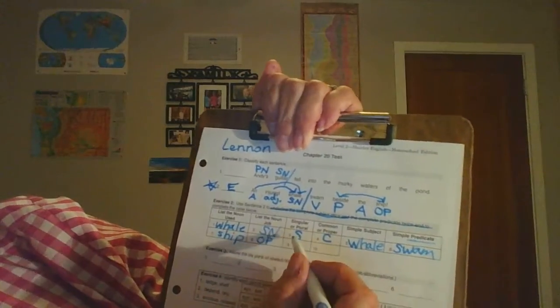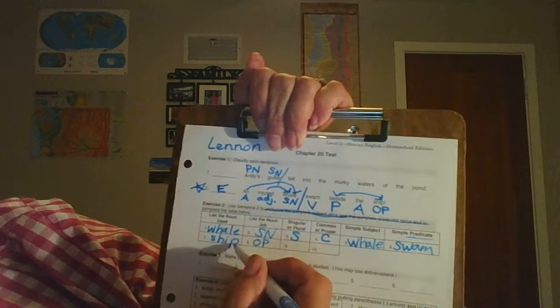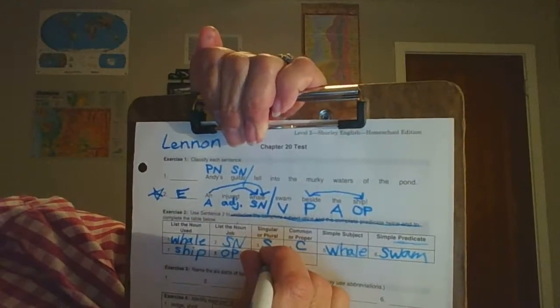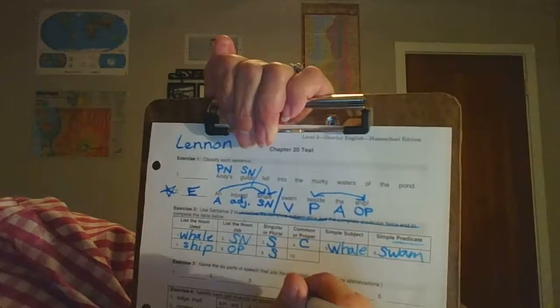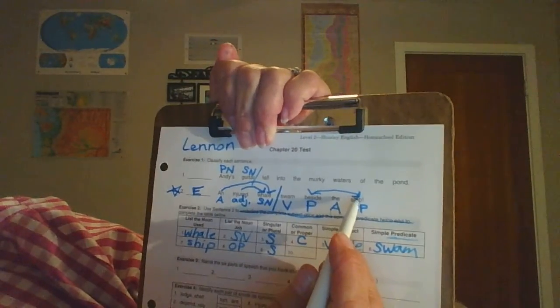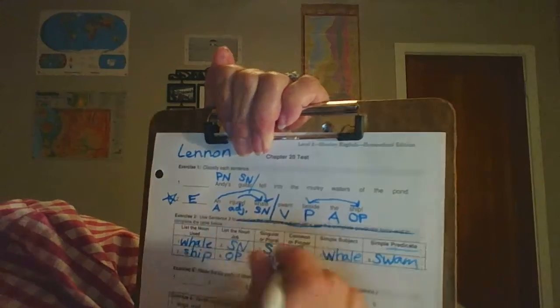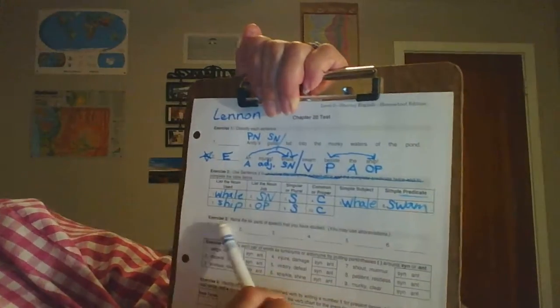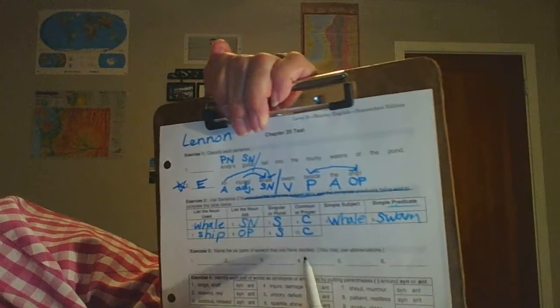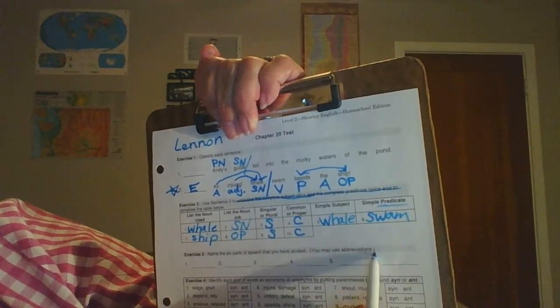Is it singular or plural? Is it one ship or more than one ship? Well, I hope you put S for singular. Is it a common noun or a proper noun? It's just a regular old common noun. All right? This part you kids can do on your own. Remember, all you're filling in here is name 6 parts of speech that you have studied, and you may use abbreviations.